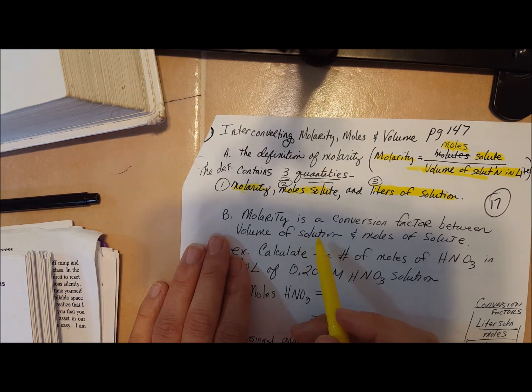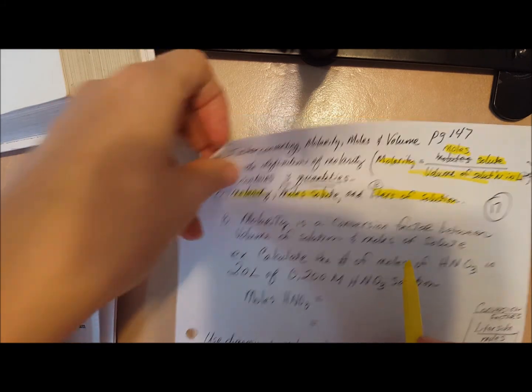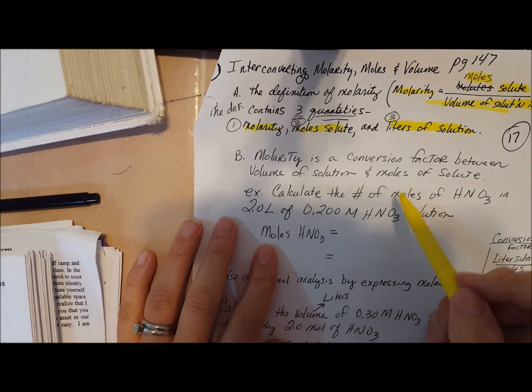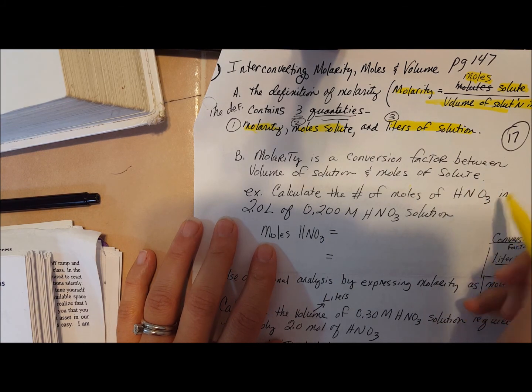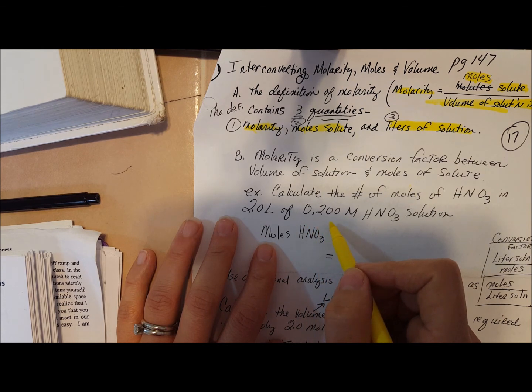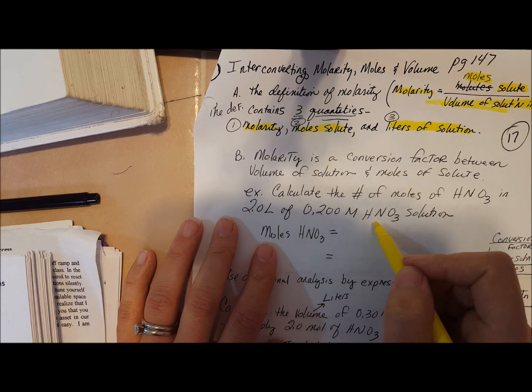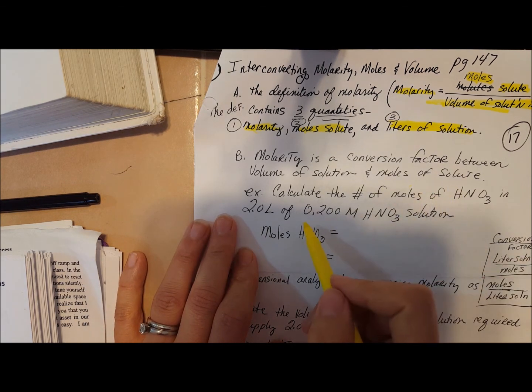Molarity is a conversion factor between volume of solution and moles of solute. So, for example, if you calculate the number of moles of HNO3 in 2 liters of 0.2 molarity of HNO3 solution. So figure out what you're given.